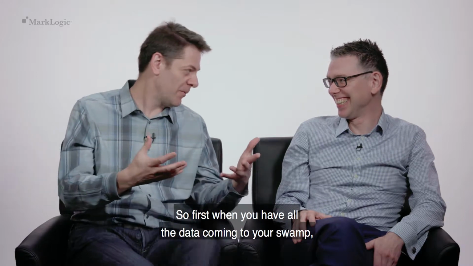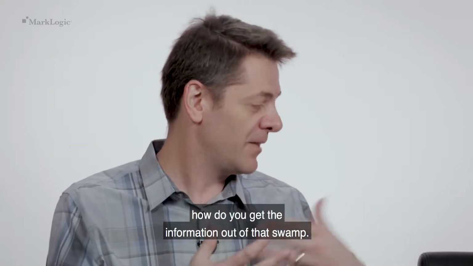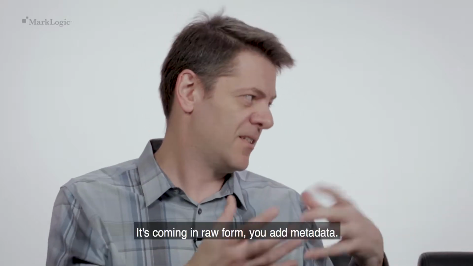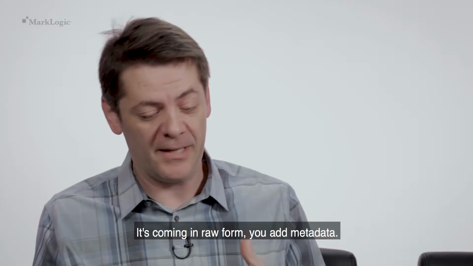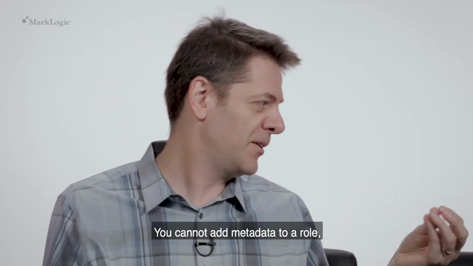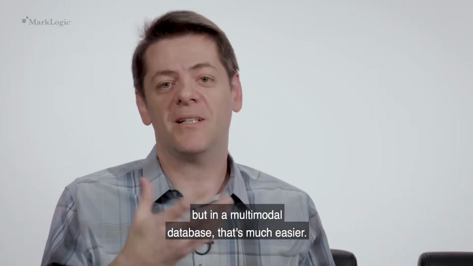So first, when you have all the data coming to your swamp, how do you get the information out of that swamp? First, you have to think about adding metadata to that data. It's coming in raw format, you add metadata. And when you think about traditional databases, it's really hard to do that. You cannot add metadata to a row. But in a multi-model database, that's much easier.